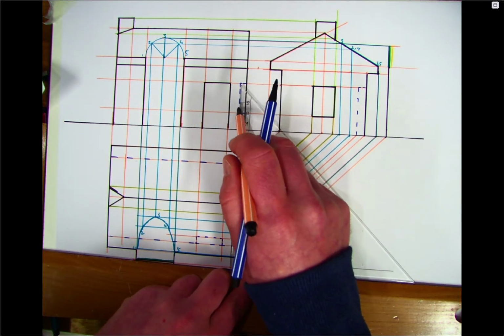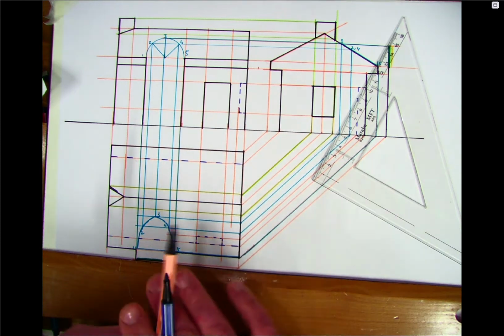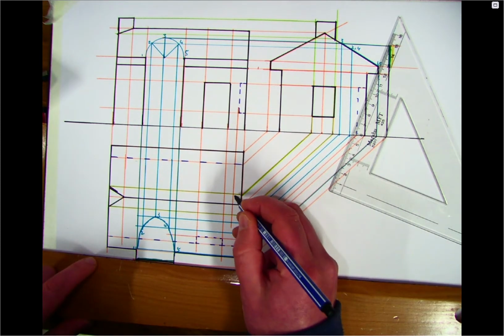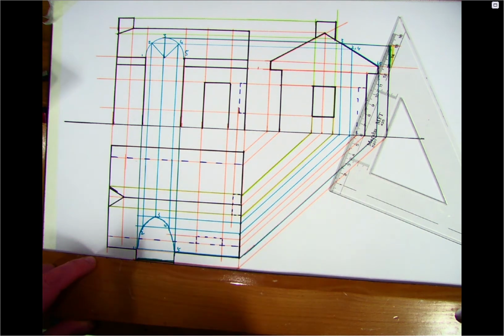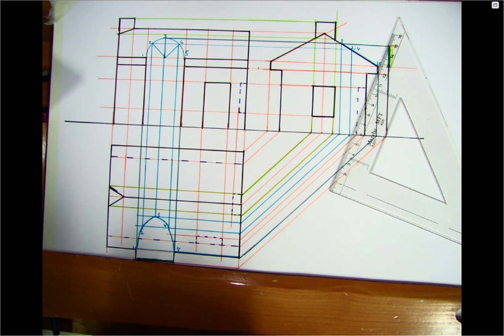So I'll do the same for the window. When I look down from the top, the window is going to look in, and again, you should be using your T-square and set squares for drawing these in. I'm just sort of using that just to speed me up a little bit. So I think that's the main part of the hidden detail done.